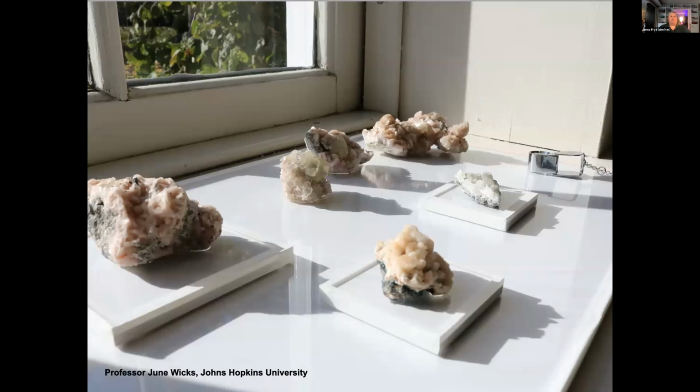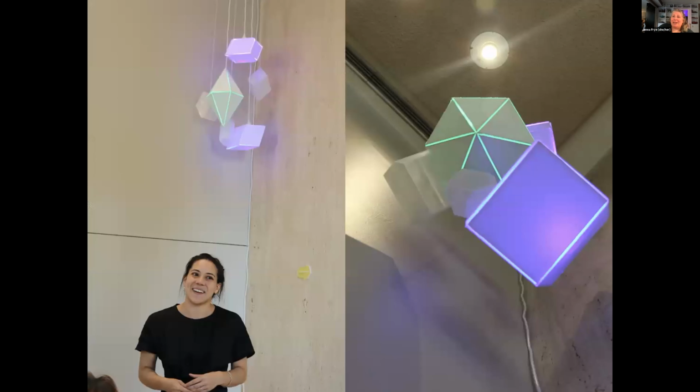The other part of grain research that I did was with a professor named June Wicks. She doesn't really do metal, she does more organic stuff, and she studies rocks and all kinds of things. These symmetries were really interesting because the molecular structure of many of these minerals ends up being beautiful geometric forms.